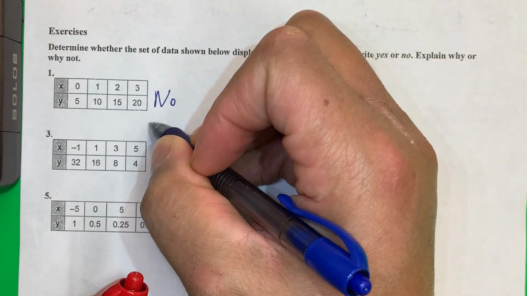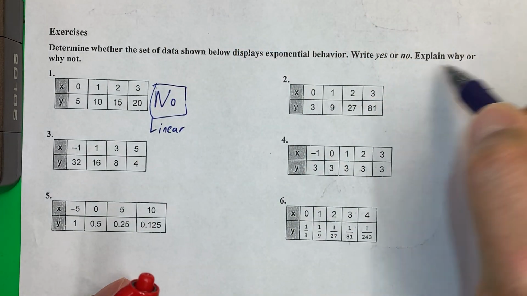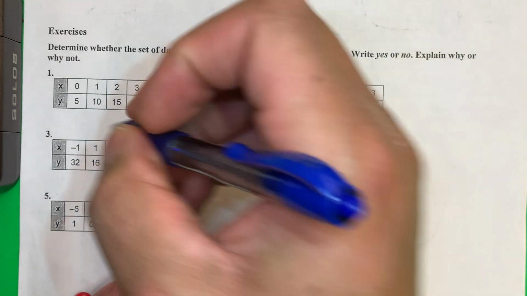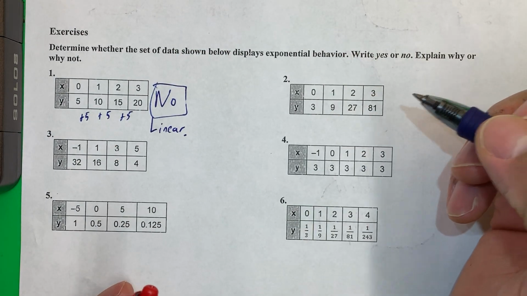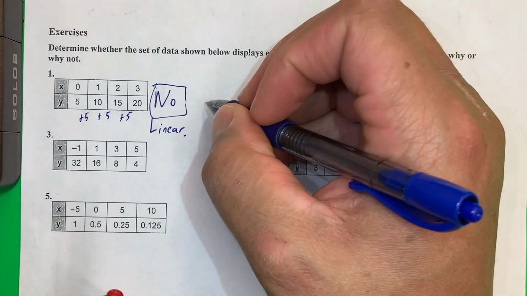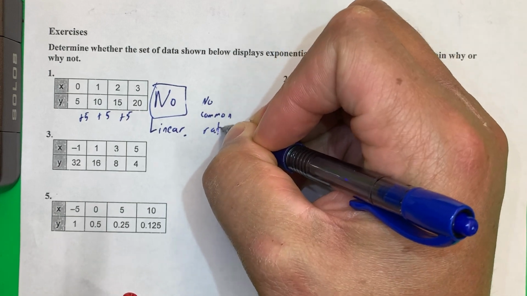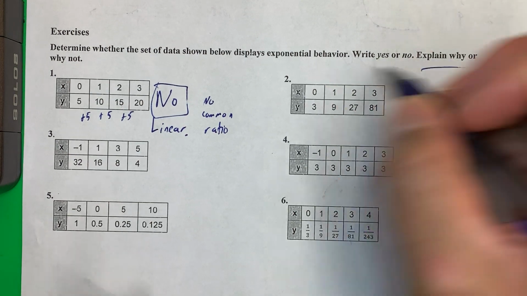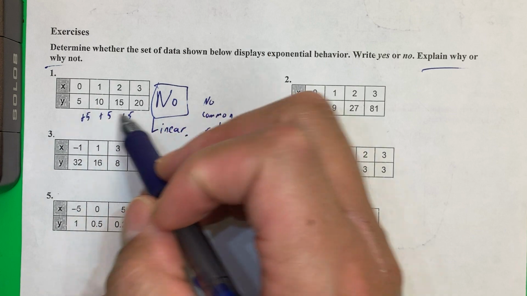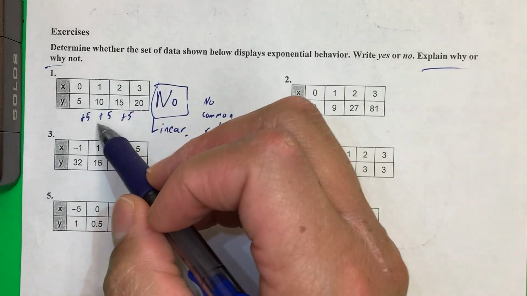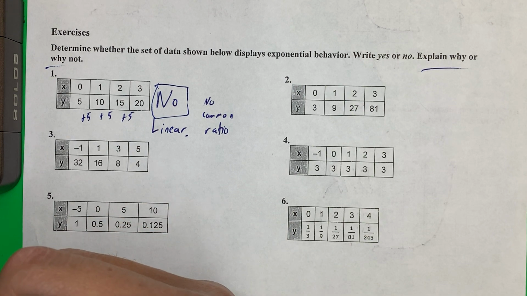If you're looking for bonus points, yeah, tell me it's linear, but this is what I need. When it says explain why or why not, you could say it's linear. You could show that it's plus 5, plus 5, plus 5. Or you could explain that there's no common ratio. However you want to show me, explain why or why not, that's like the showing your work part of this. The key thing is, can you identify that it's not exponential, and then give me some kind of evidence that makes me know, oh yeah, this person knows what they're talking about.